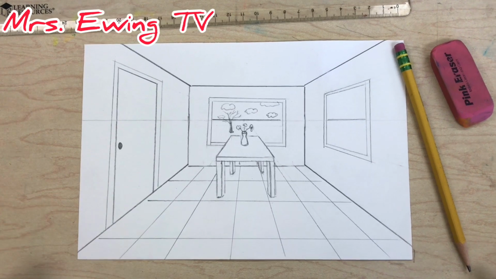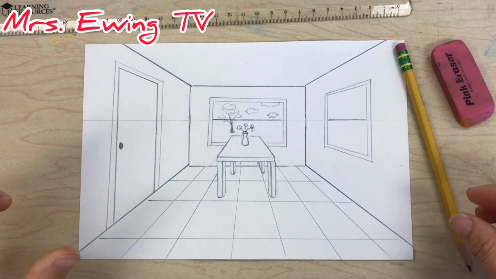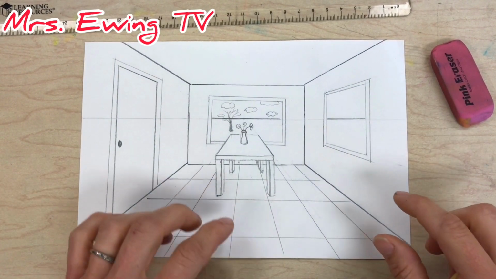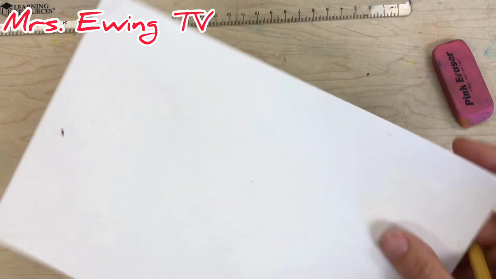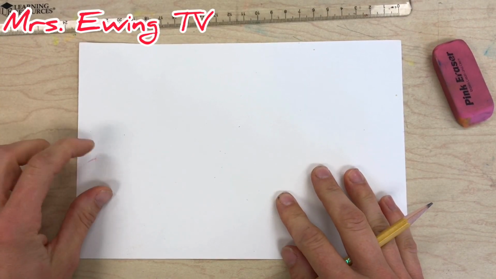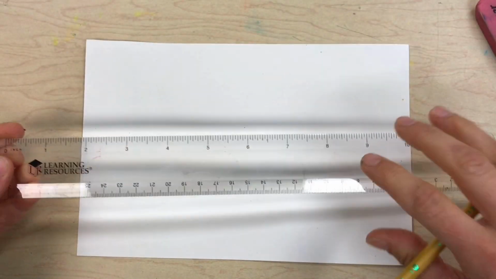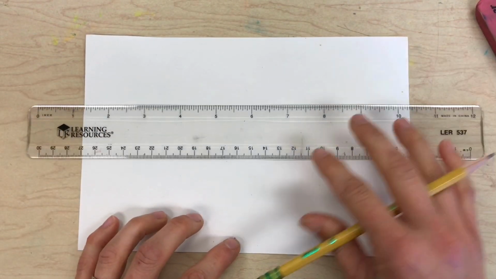Today I'm going to show you another way to create space in your artwork. So I'm going to start over on the back of this paper. I'm going to use that same method called one-point perspective that I used when I showed you how to draw a landscape in one-point perspective.